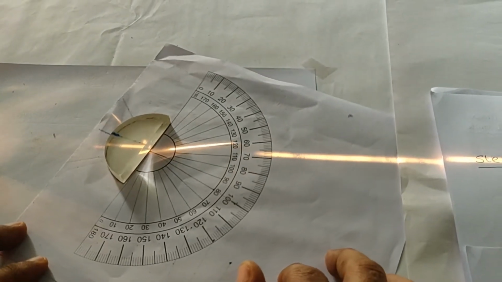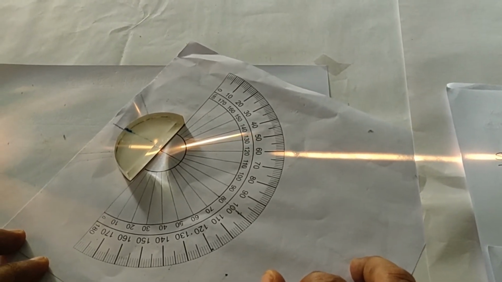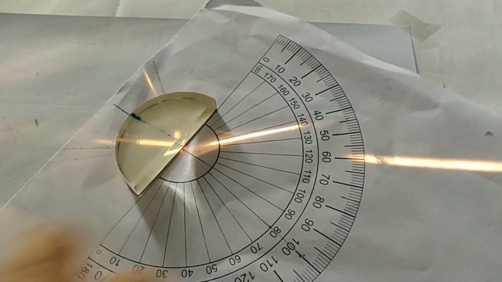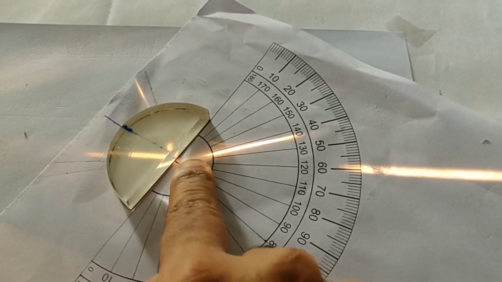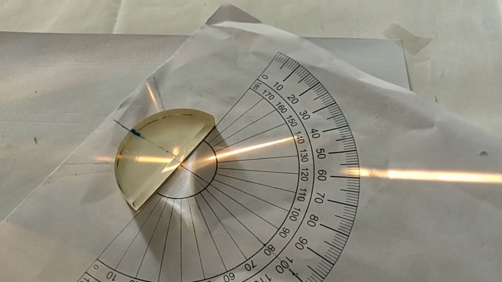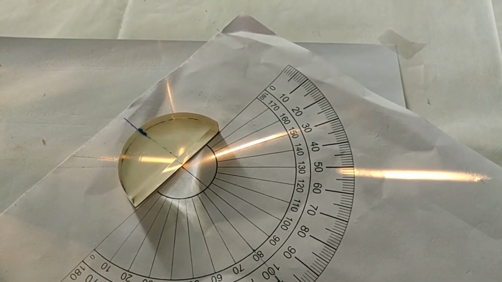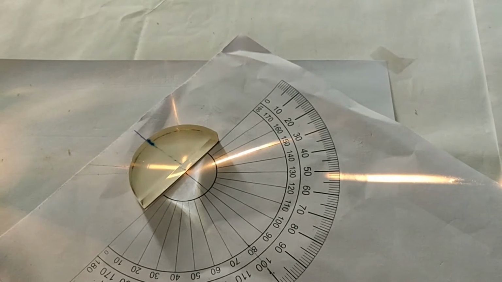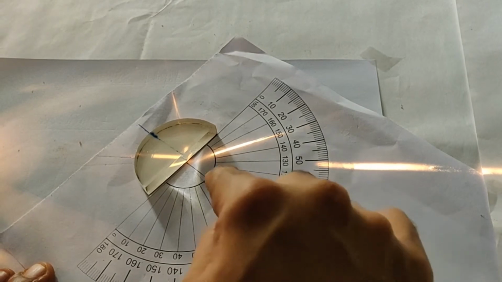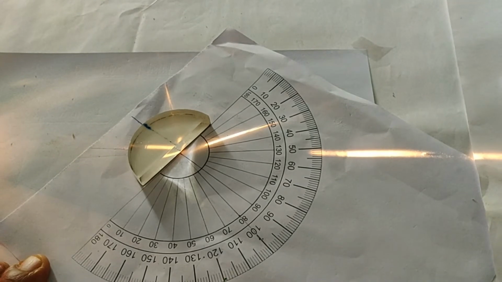As I am doing this, you can see there are two rays coming out. One is the ray that is reflected, and this one is refracted. So there's both refraction and reflection happening. Let's increase it and set it to about 60 degrees. You can see that from the normal, from this 90 degrees, 90 minus 30 is 60.